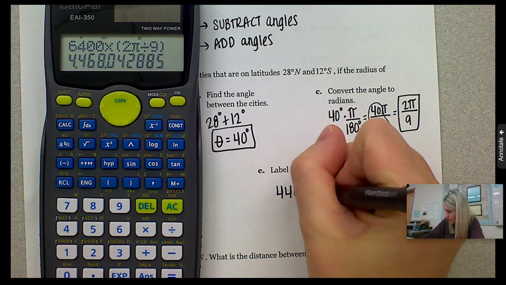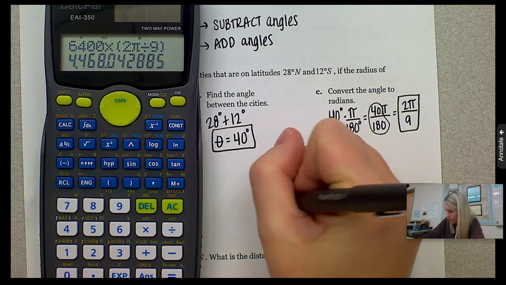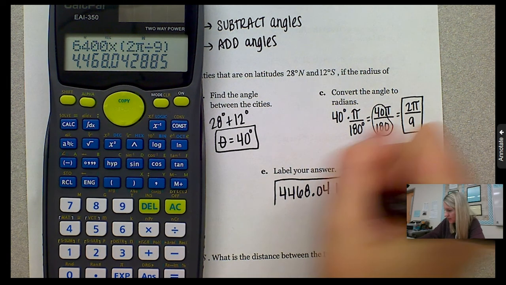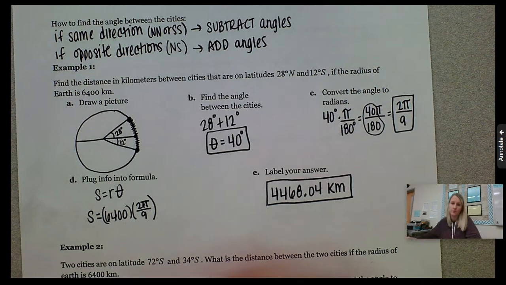Now we're on to 2 decimal places, 0.04. When it says label your answers, we should write kilometers with it because it is a distance. And that would be my final answer.